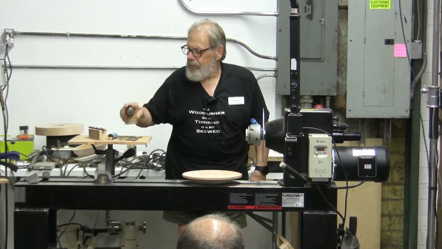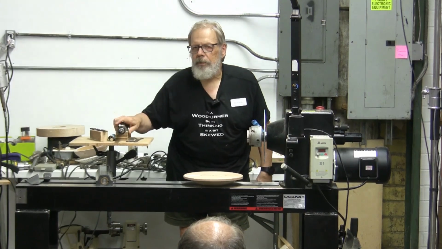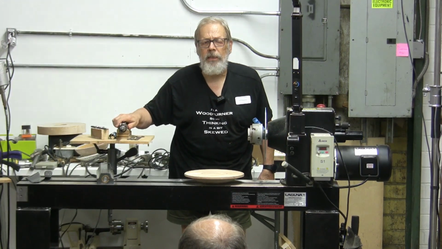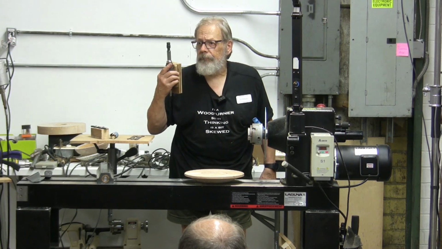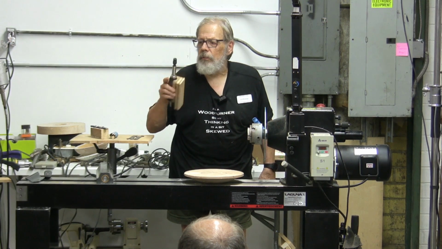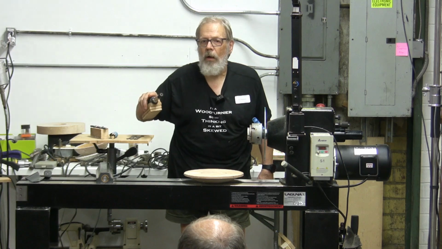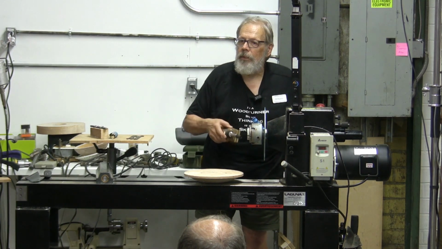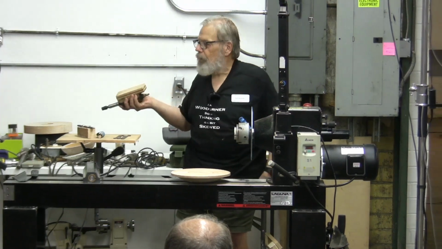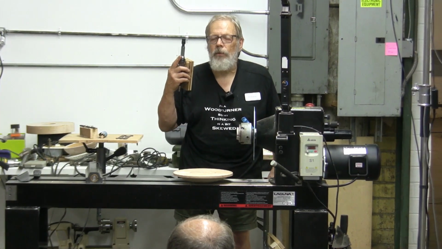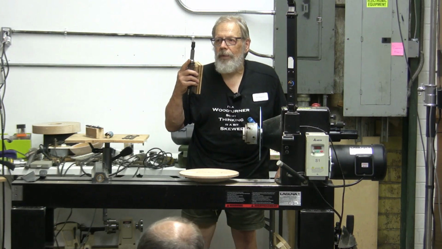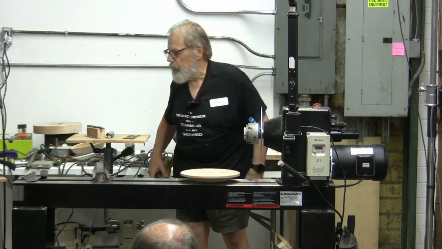The reason I brought this, I'm not going to set it up, is I also ran a lot of these initially off of air. This is another long neck one, so you can get in here and do it. But this compressor isn't big enough. You need a pretty good compressor to run a die grinder like this off of air.